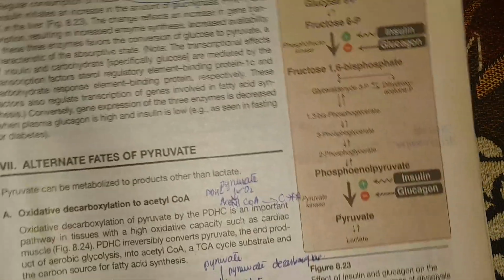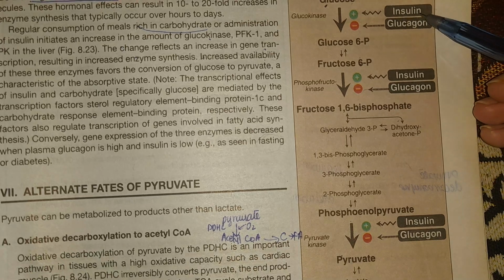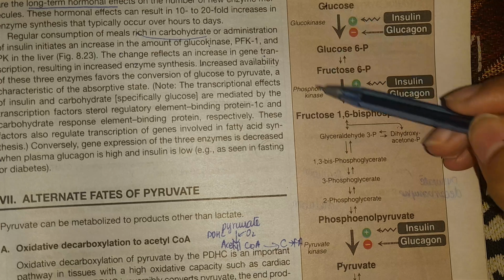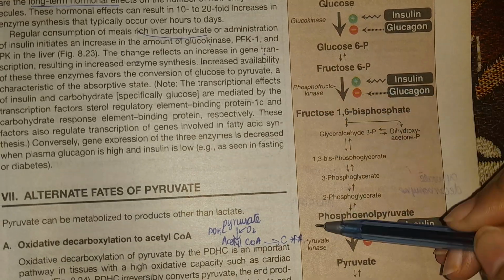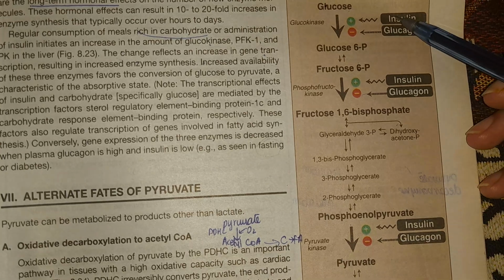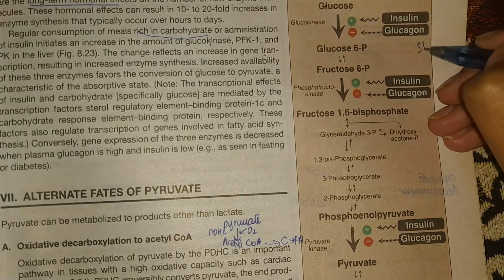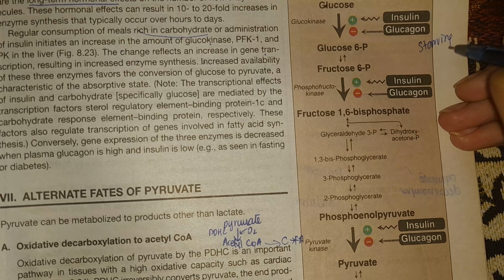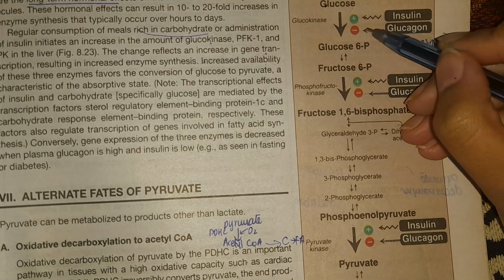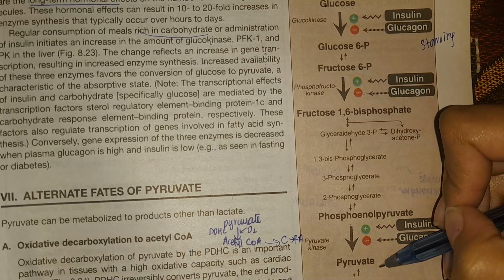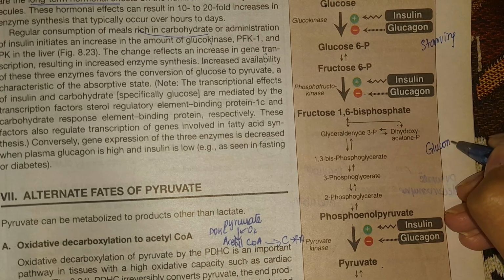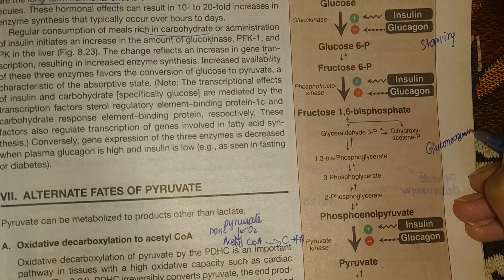Let me take you to this diagram over here. Whenever insulin is more in amount, it will cause the synthesis of glucokinase, phosphofructokinase, and pyruvate kinase. All these irreversible steps are catalyzed by insulin. But when you are starving, you have a low amount of glucose in your body, you don't want the glucose to break down. That is why glucagon is going to inhibit the whole glycolysis process, and it will cause the shifting from glycolysis to gluconeogenesis, that is, the production of glucose.